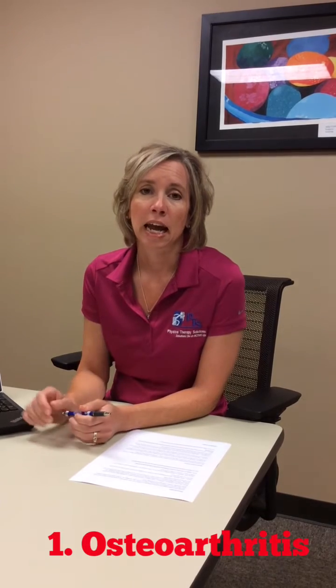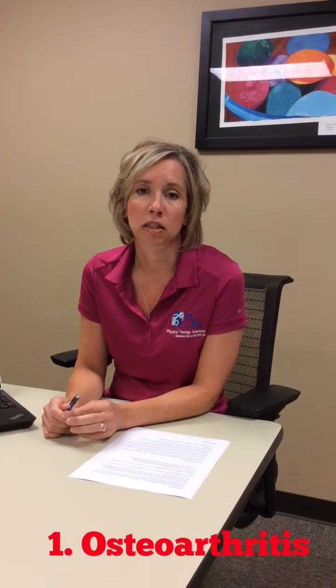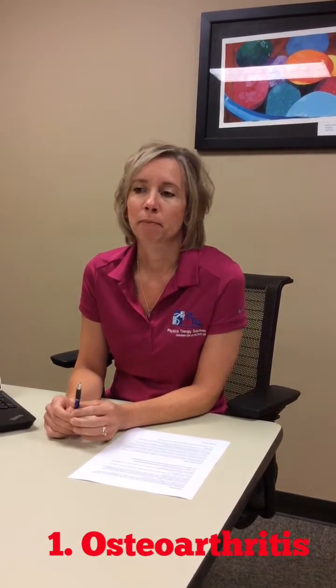The first one that we're going to talk about today, the very most common form of arthritis, is called osteoarthritis. And this is a form of just kind of general wear and tear on the joints that can lead to stiffness and pain. Everybody at some point in their life is going to develop some form of arthritis, some more severe, some more mild. It's just the natural wear and tear of our joints over time.